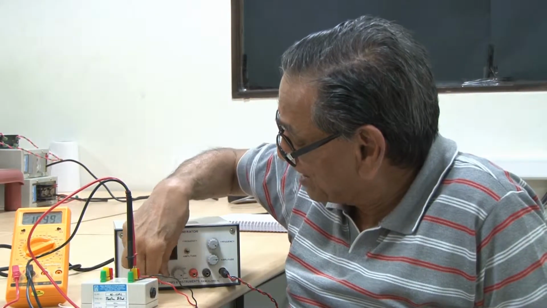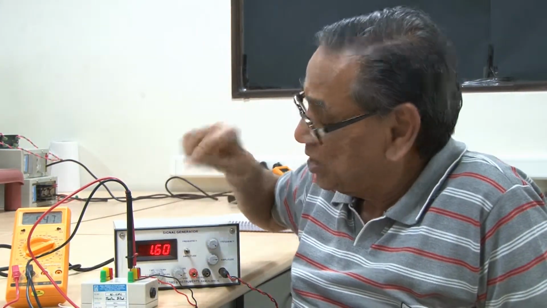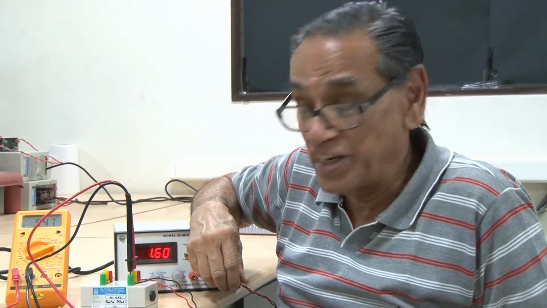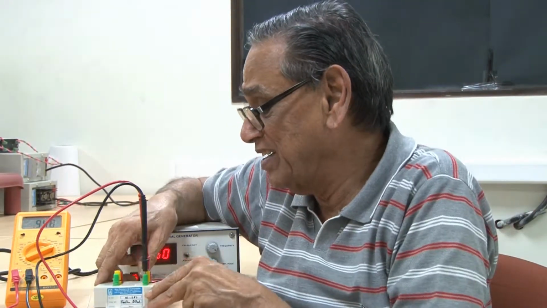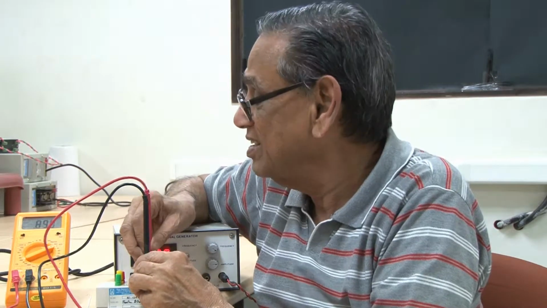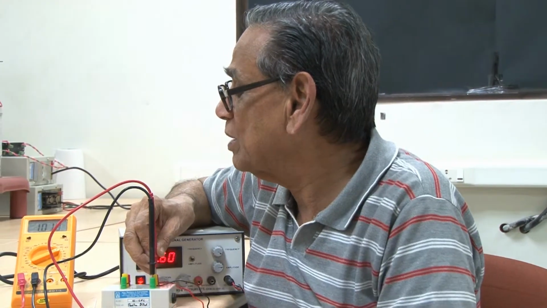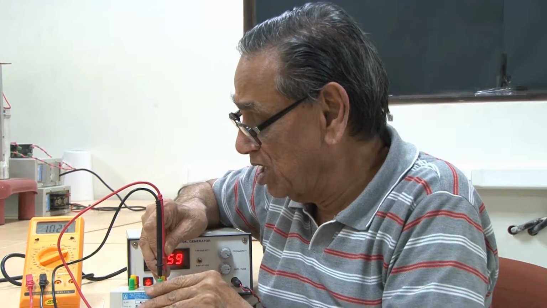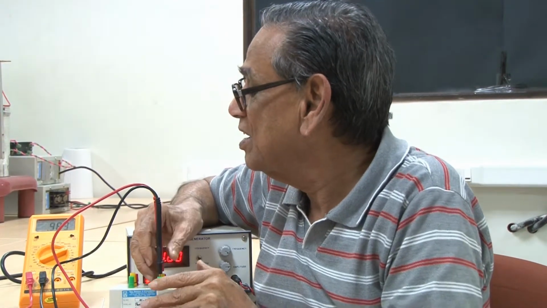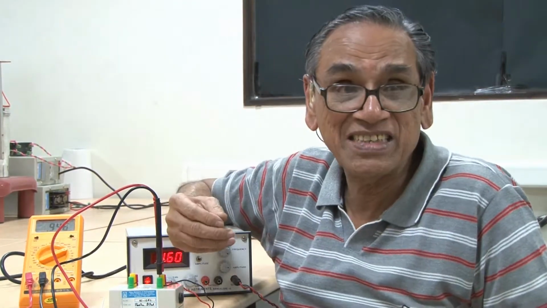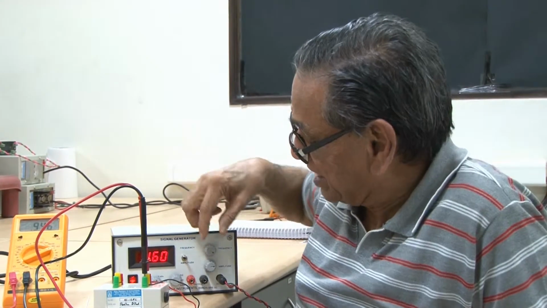I now make the frequency 1.6 kilohertz. Then you find that the input is about 1.02, output is 0.96. It is still 96%.